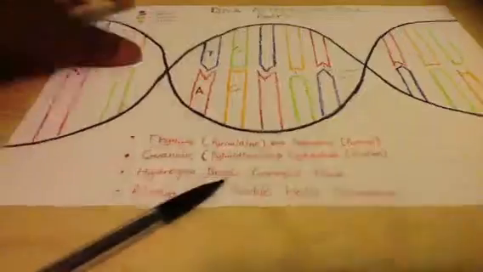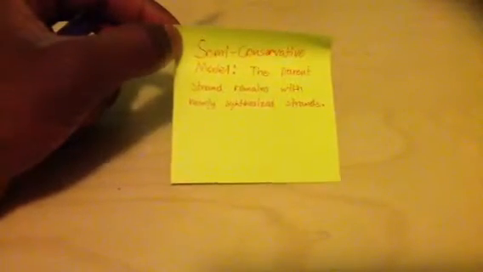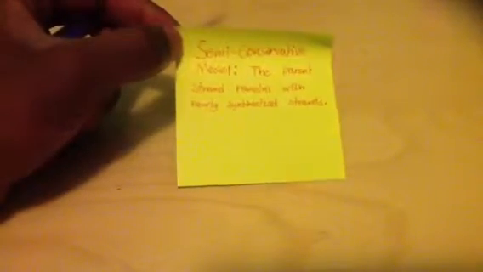All right, I'm going to touch lightly on the replication of DNA. As you see here, this is something called the semi-conservative model, which I'm going to model for you. The semi-conservative model states that the parent strand remains with the newly synthesized strand when DNA is replicating. Say these are old strands right here.